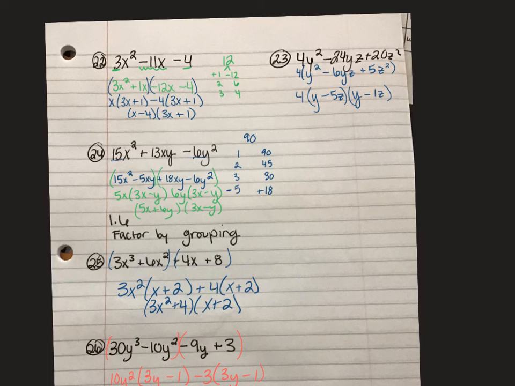Okay, for 24, we're multiplying 15 and 6 to get 90, right? Factors of 90. We're looking for two different signs to get a positive 13, which ends up being negative 5 and 18. So we replace our 13 with negative 5 and 18. Then we do factoring by grouping, pulling out greatest common factors of 5x and 6y, leaving us with 3x minus y in each one of these, making our final answer 5x plus 6y and 3x minus y.